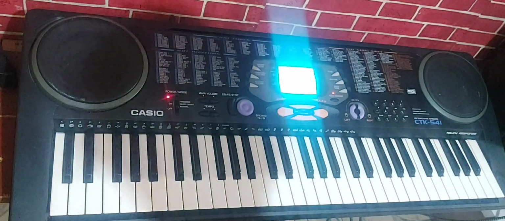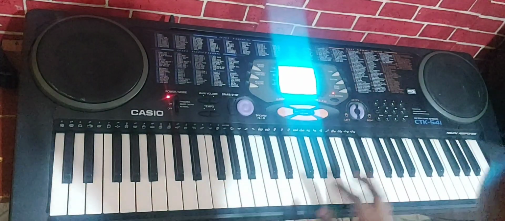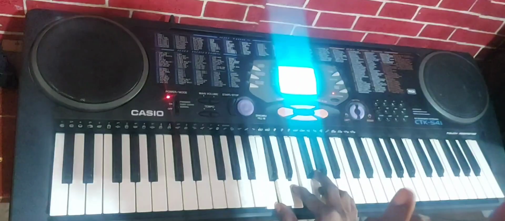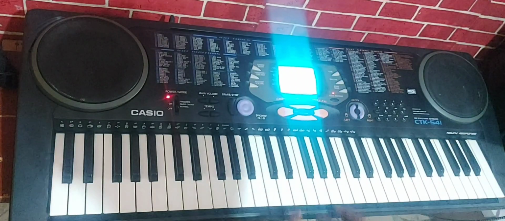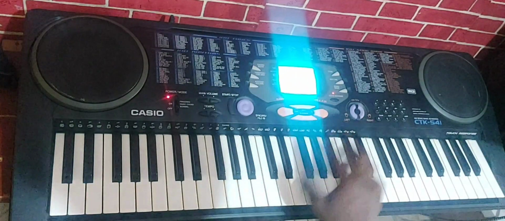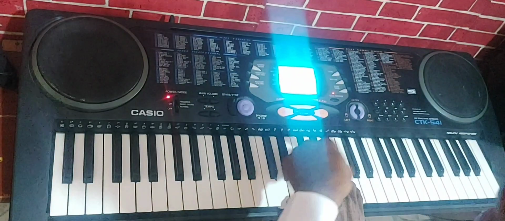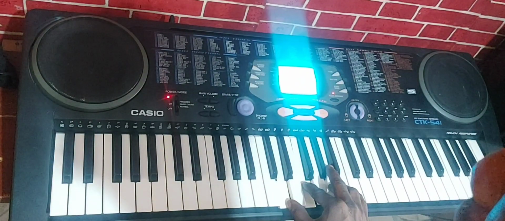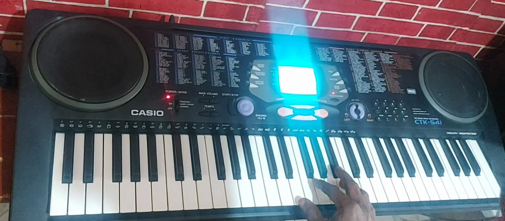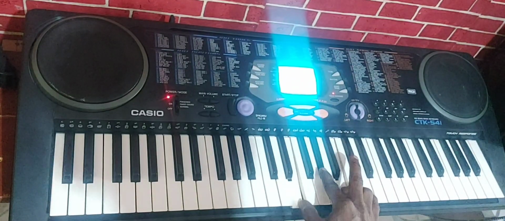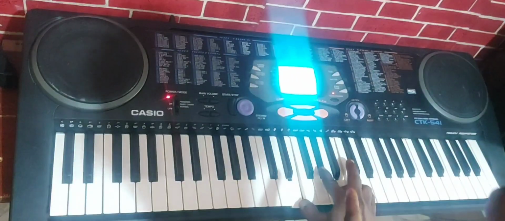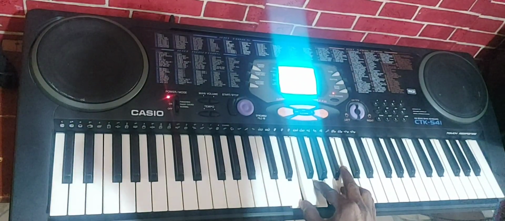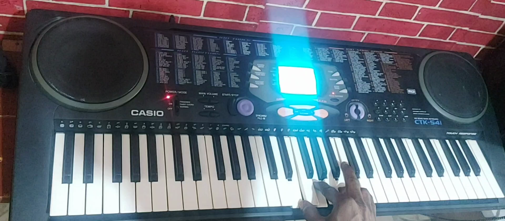So let's start with the key of C. Your key C must be major, 1. Then the 2 must be minor. This is D major chord, but we don't need D major chord. We have to bring the third note down to make it minor. Our 3 must be minor. This is E major. We don't need E major. We need to bring the third note down to make it minor. So this is our E minor chord.